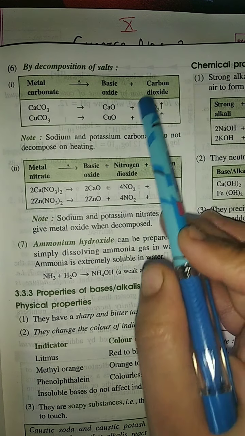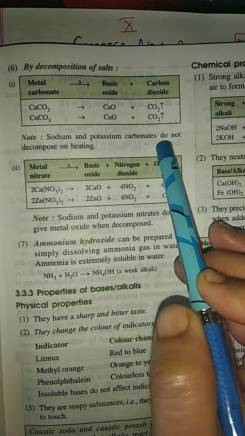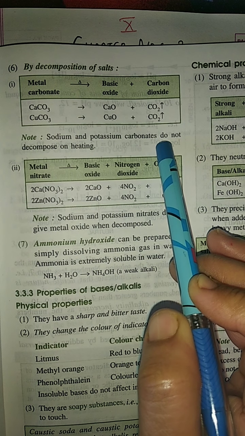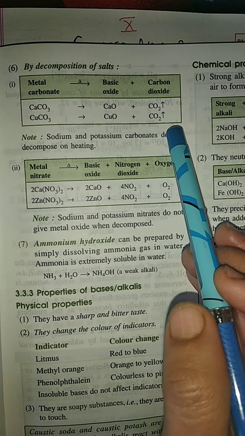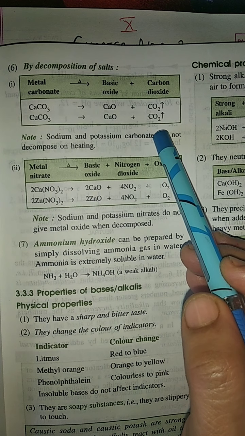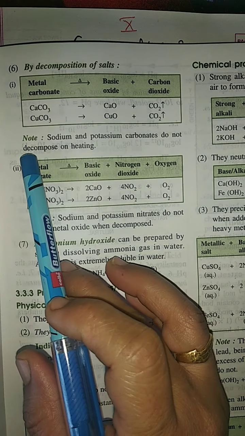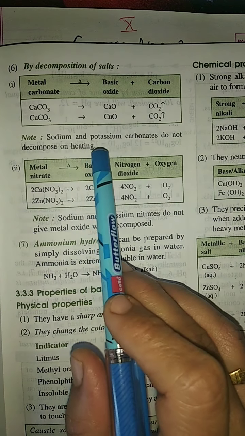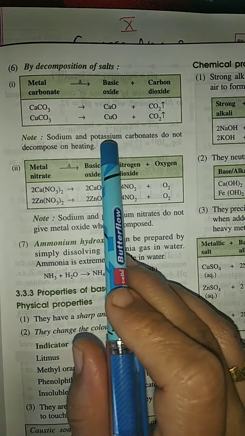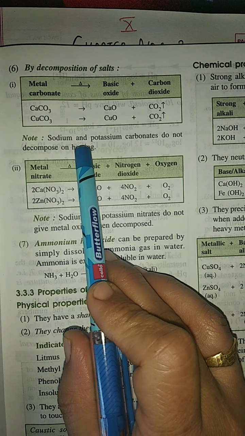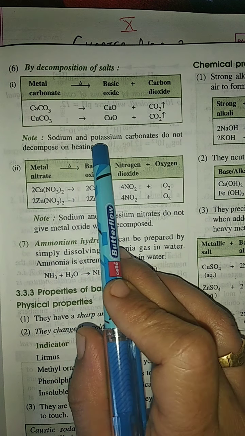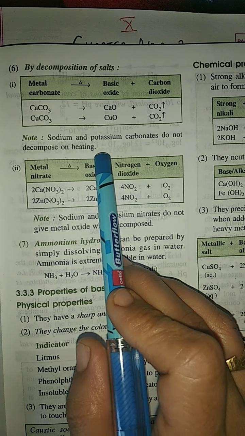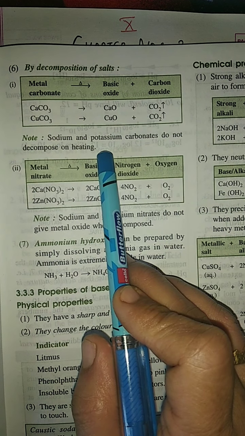And how to trace the presence of CO2? A brisk effervescence is formed. Effervescence means gas bubbles are released, which shows the evolution of CO2, and it turns lime water milky. Students, an important note here: sodium and potassium carbonate do not decompose on heating because they are stable to heat, as they are highly reactive and present at the top of the activity series. Their decomposition is possible only by passing electric current, and students, that we will do in detail in the chapter electrolysis.